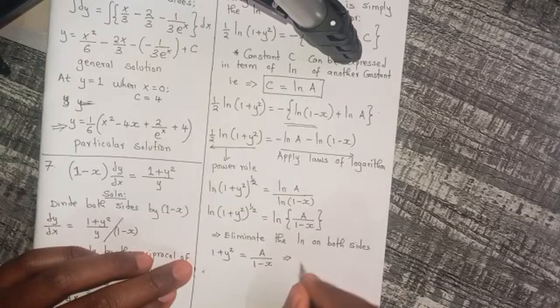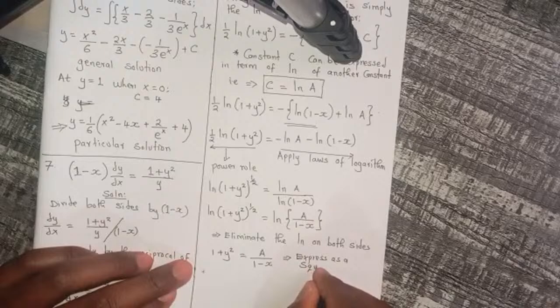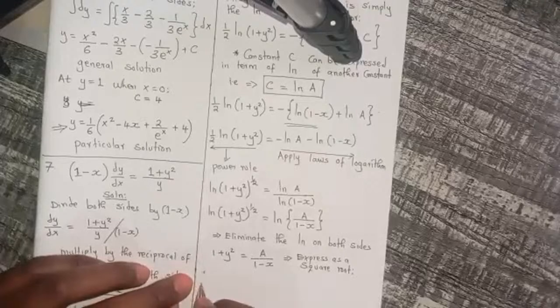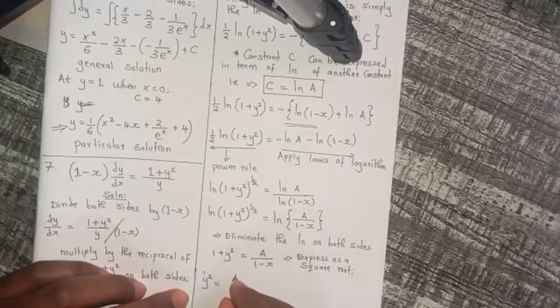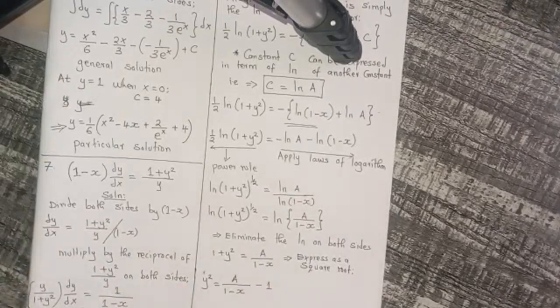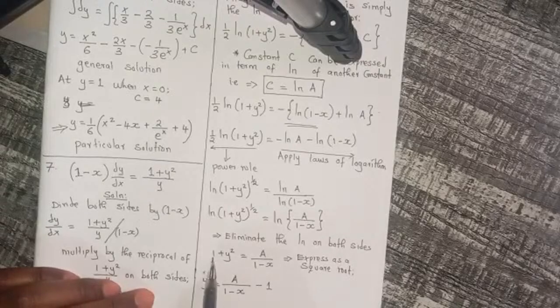And at this point we need to express as a square root. So this simply becomes y squared is equal to a, you divide by 1 minus x, then you subtract 1, and this one you're subtracting here is the one that is here.